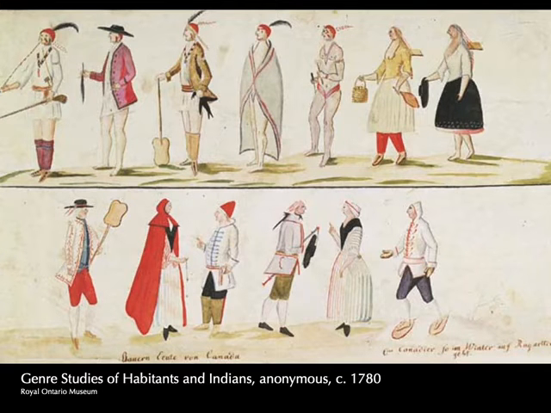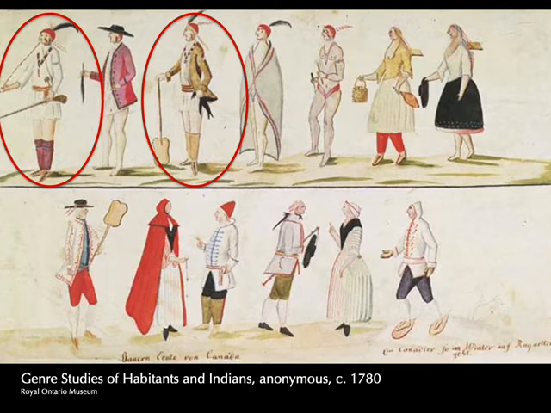And this is an image from Sophie White's book, Genre Studies of Inhabitants and Indians of New France. We can see on the top 2 examples of Native Americans who have adopted some form of Western European dress into their embodiment while still doing so within what we would identify as an Indigenous sartorial vocabulary.